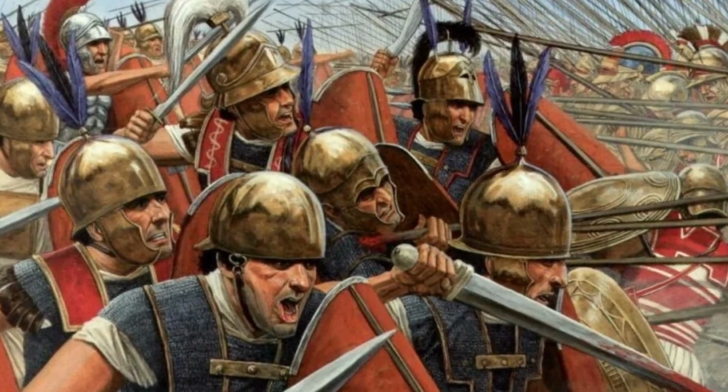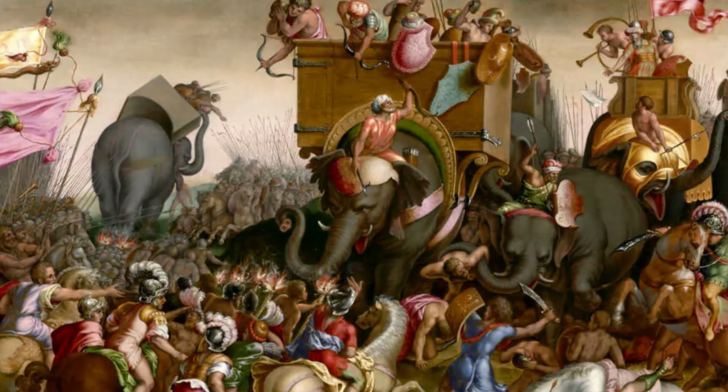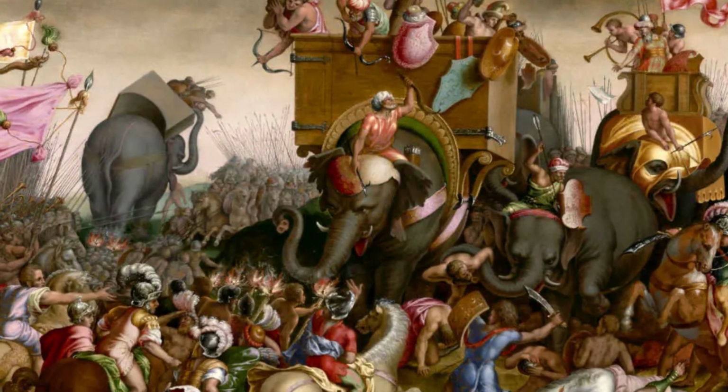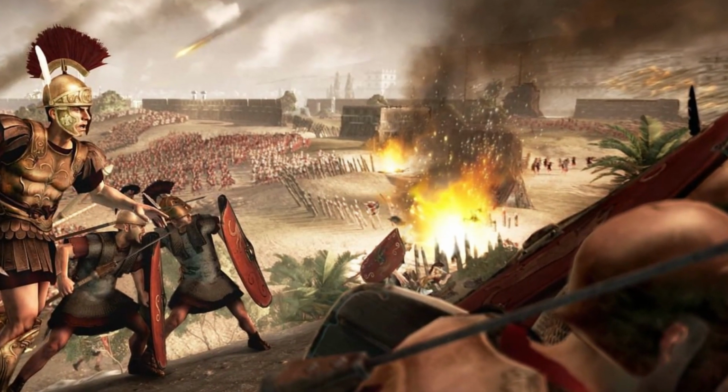But due to the Roman Republic and its reliance on Italian troops, they were able to keep raising more and more men, whereas the Carthaginians relied on mercenaries and only had a small city-state, so they could not replenish their men as fast as the Romans could.